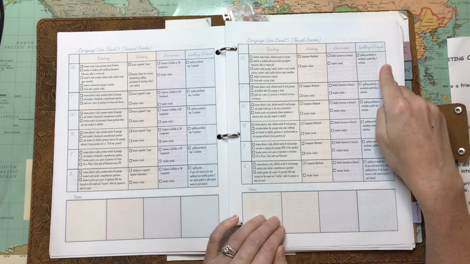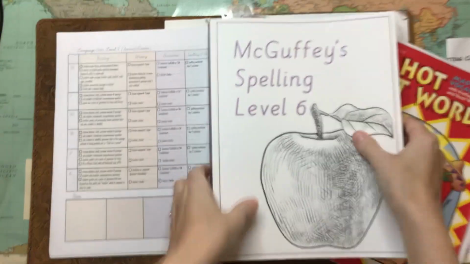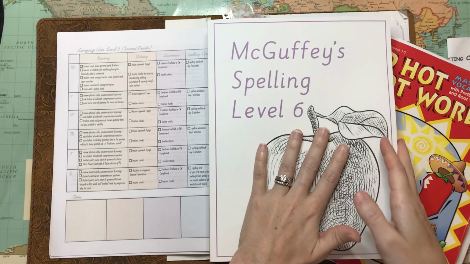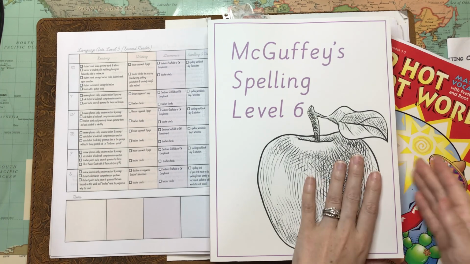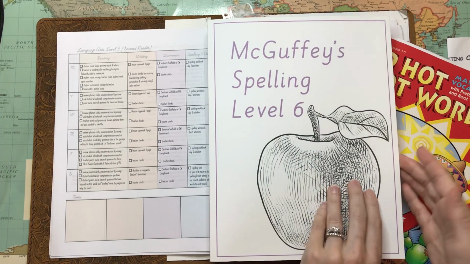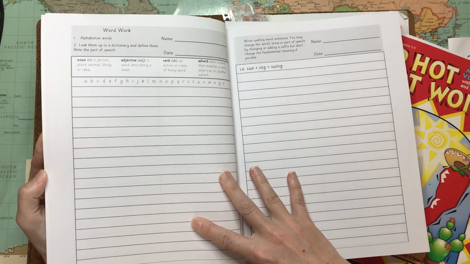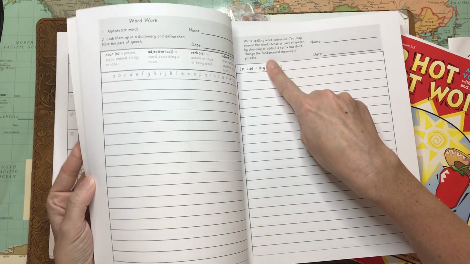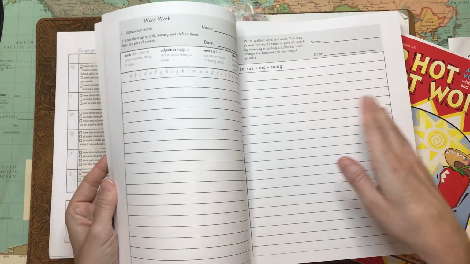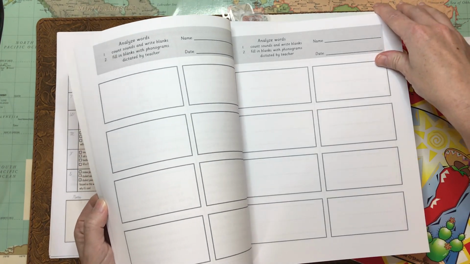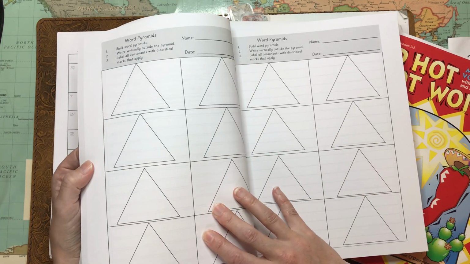Okay, spelling workbook or vocabulary packet. So they may be doing their spelling with the McGuffey spelling book, level 6, and it's basically the same thing. We've added in changing word tense or part of speech by changing or adding a suffix. We're just playing a little bit more with the words.